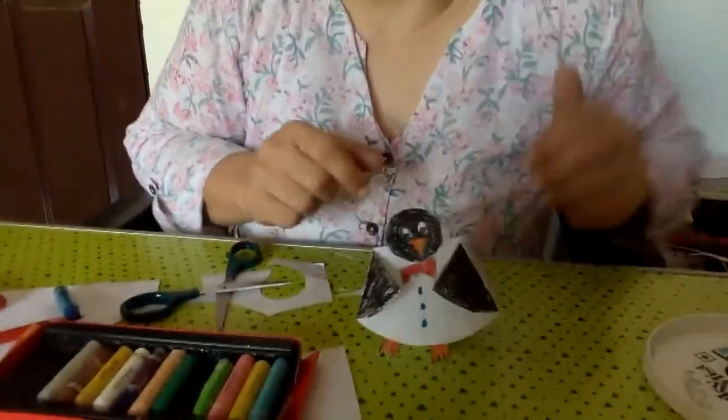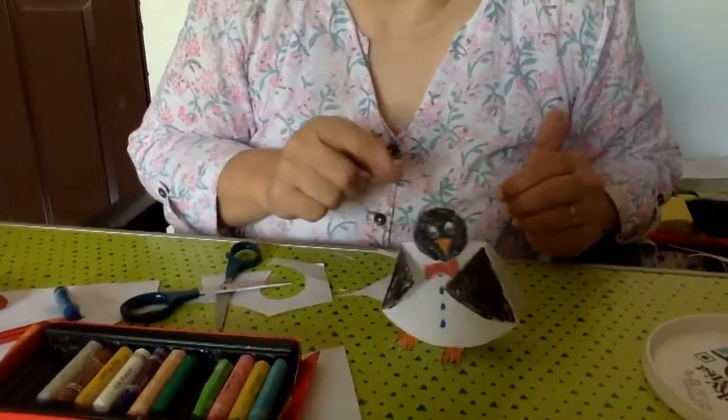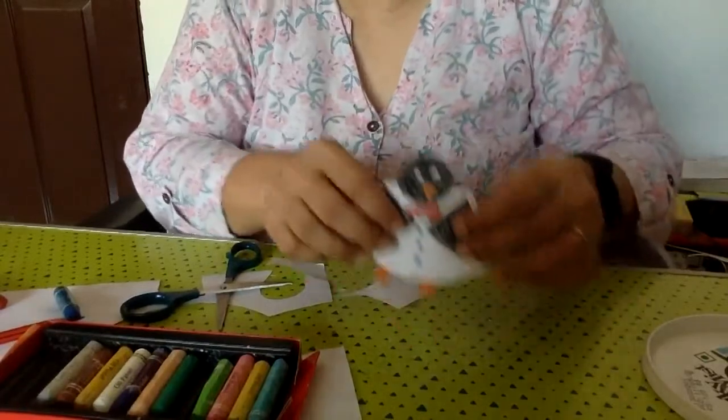What should I call this penguin? Let me call him Toto. Hi Toto. Hi. Can you walk and show me? Sure. Walk, walk, walk, walk, walk. Yes.